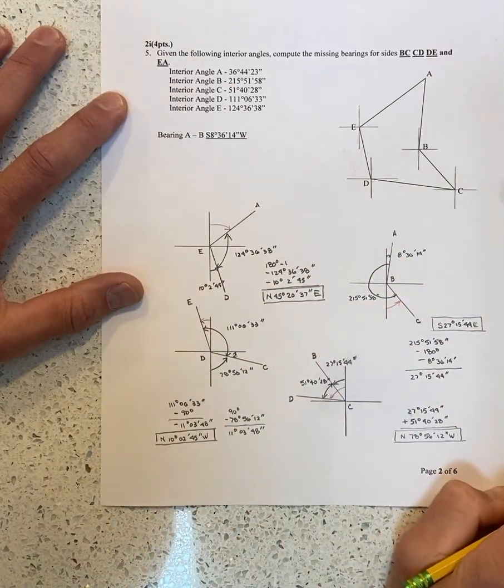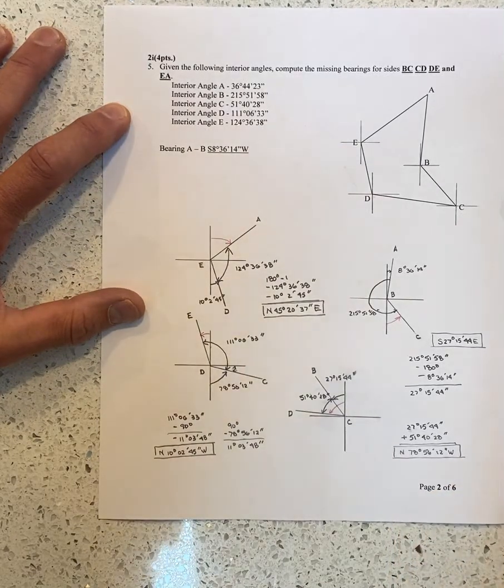So hopefully that helps you solve the mathematical problems for determining bearings from interior angles.